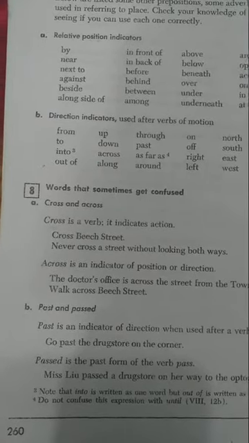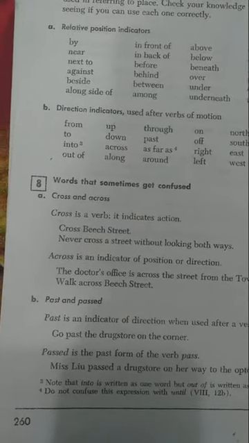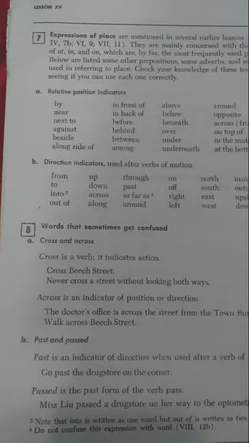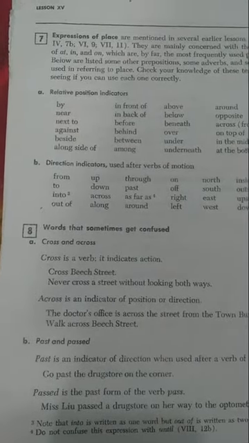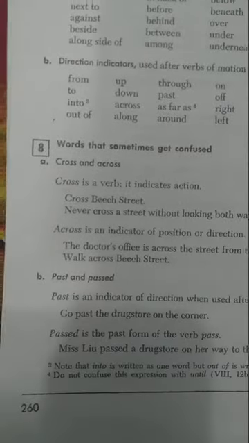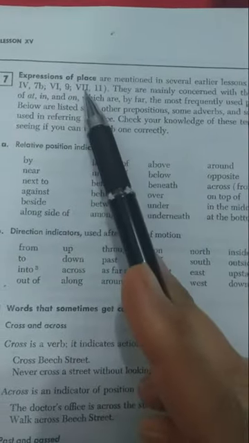Of English Grammar. Today we are going to study the second part of lesson 15, subsection 7, expressions of place on page 260. So let's first examine what is meant by expressions of place.